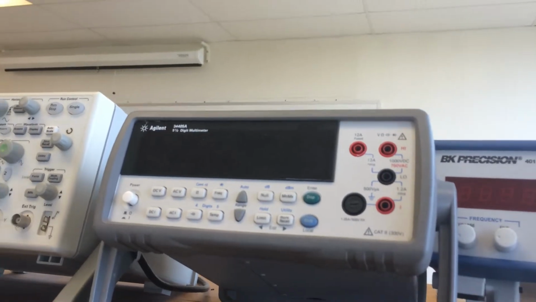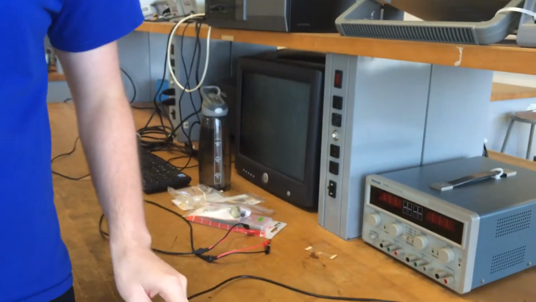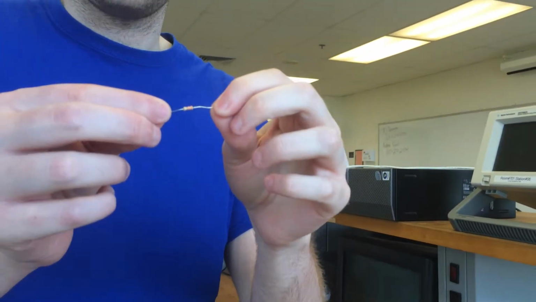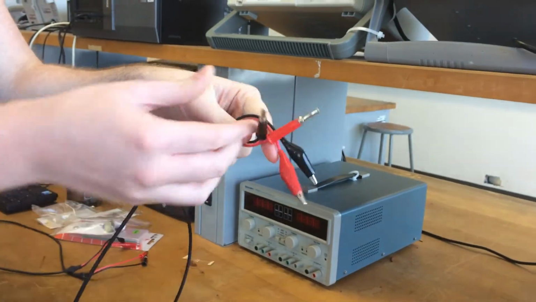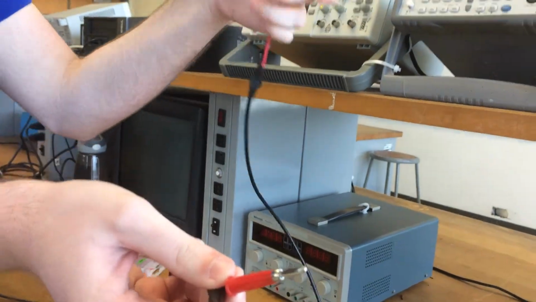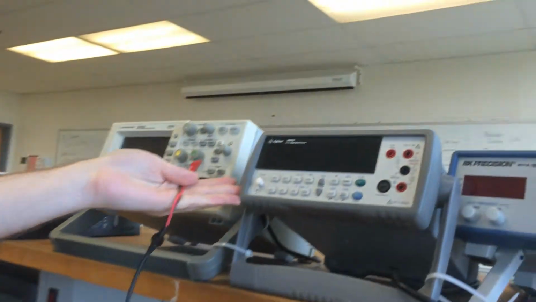The first thing you're going to want to do to measure resistance is gather your tools. So first of all, we have a 3.2K ohm resistor. Second of all, we have this little connector which has two leads on one end and two alligator clips on the other end. And finally, we have our multimeter.